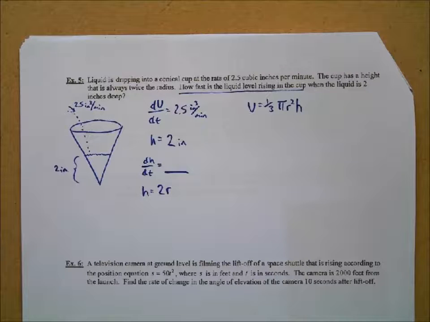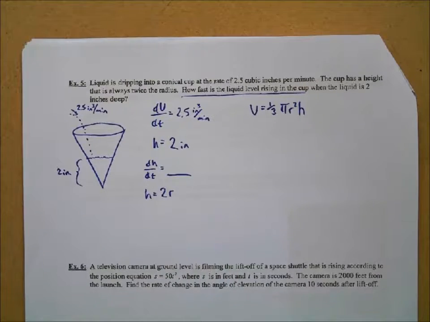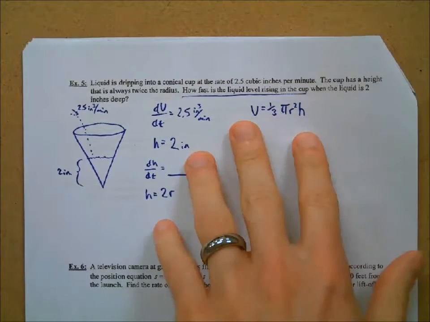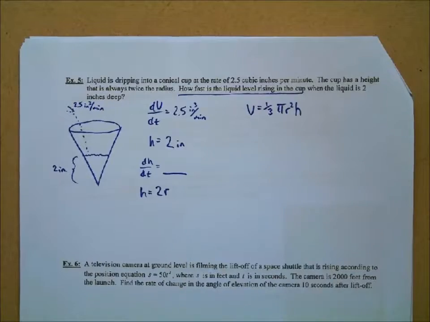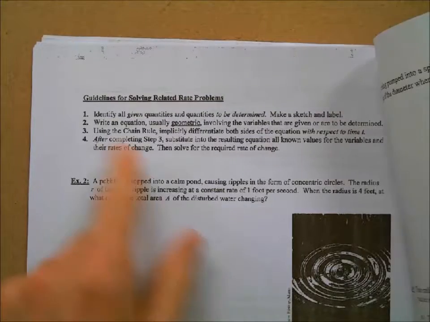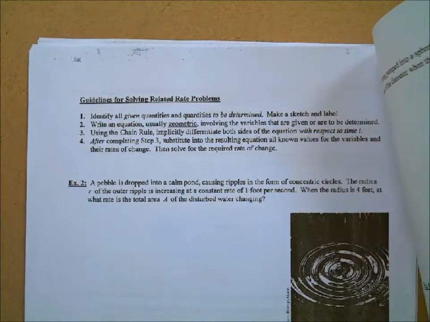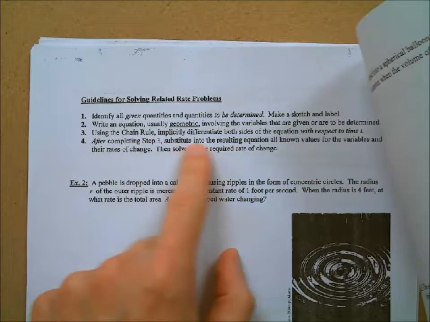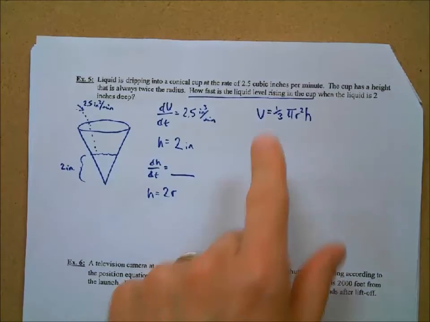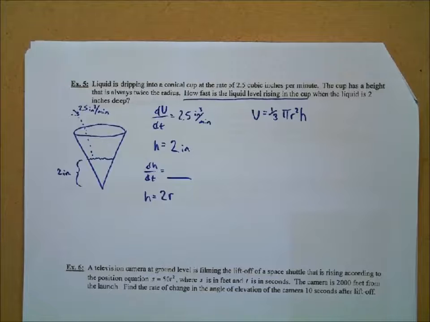Now, what are we trying to find in this problem? dH/dt, right? We want to solve for dH/dt. If we go to our volume formula, we have our equation. That's like our step 2, write an equation, usually geometric, involving the variables that are given or are to be determined. Then step 3 says to use the chain rule, so we differentiate. If I differentiate my formula here, what rule are we going to have to use? Product rule, because we've got r squared times h.